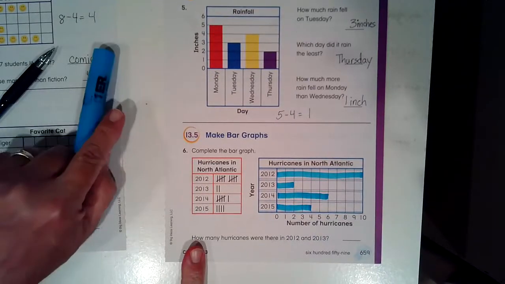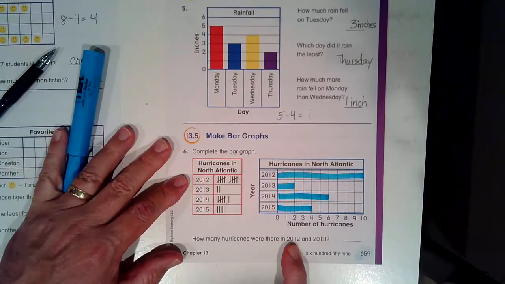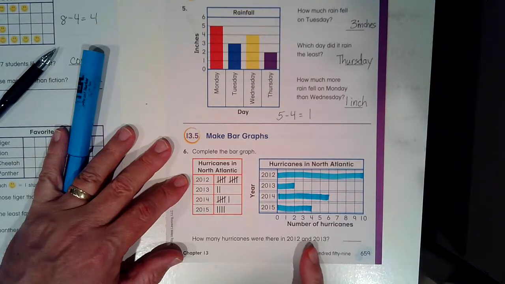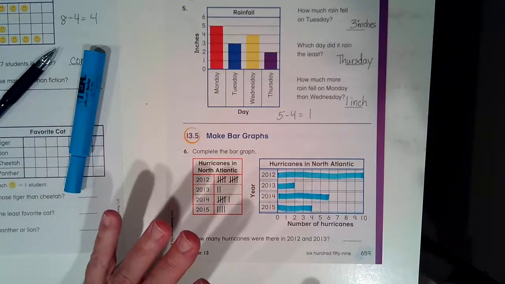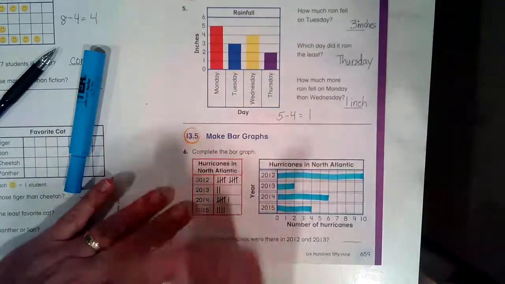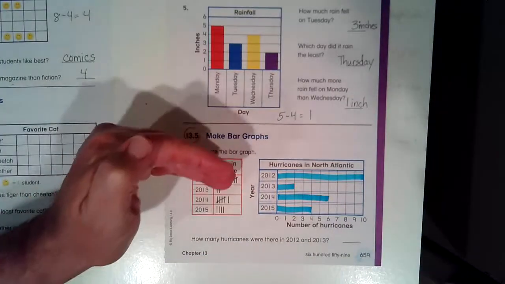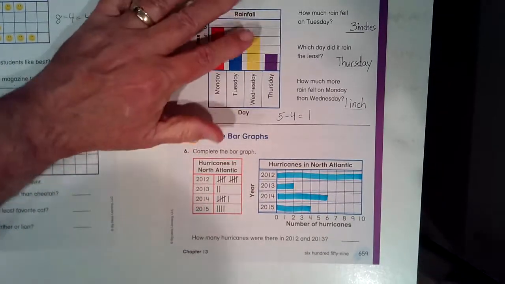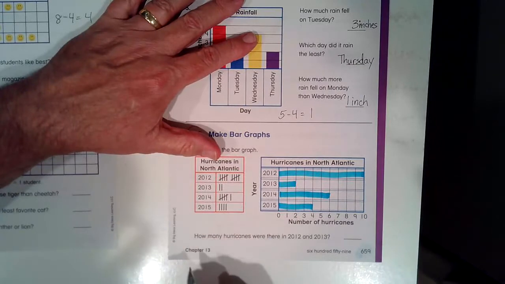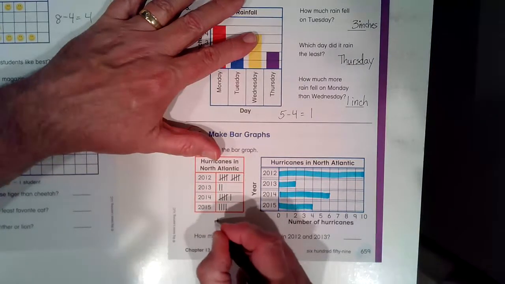And then it says how many hurricanes were there in 2012 and 2013. When they say and, they mean together. So how am I going to do that? This number and this number? Boys and girls, that is an addition problem.